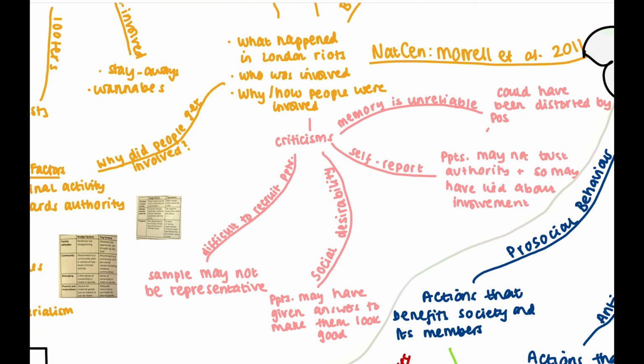They might not have trusted this fully, and they perhaps might have left out information of their full involvement to avoid going to prison. Finally, memory is unreliable. Its memory is constructed. So if you have a discussion with someone after the event, their telling of the event might impact your memory of the event.